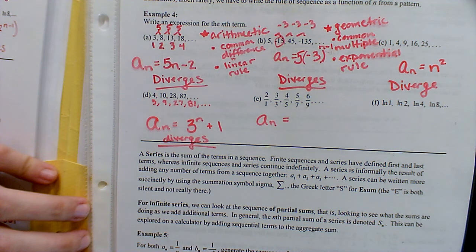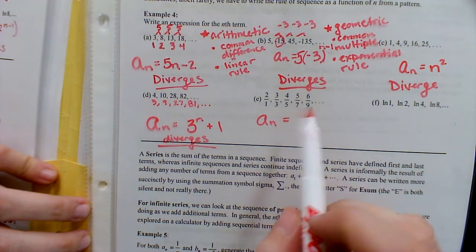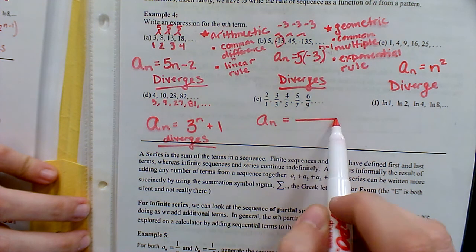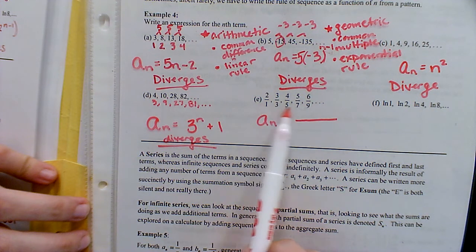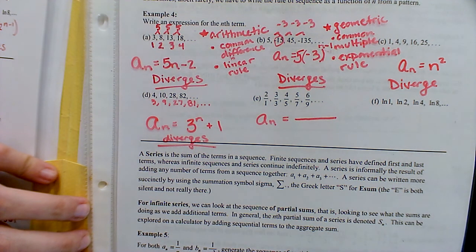You plug in 1, you get 2 over 1. You plug in 2, you get 3 over 3. Plug in 3, you get 4 over 5. Notice how all these are going to be fractions, right? So maybe we can figure out a rule for the top numbers over a rule for the bottom. Like pick it apart piece by piece.